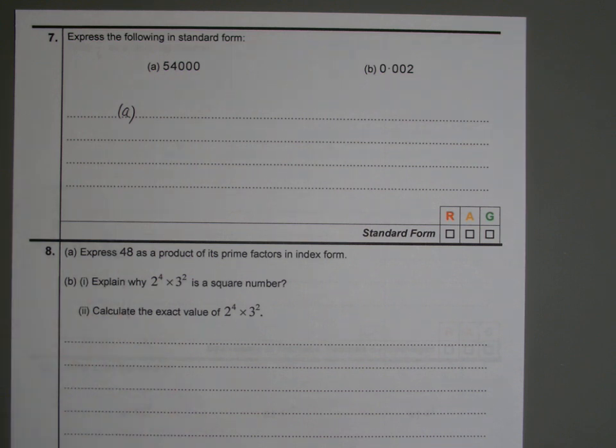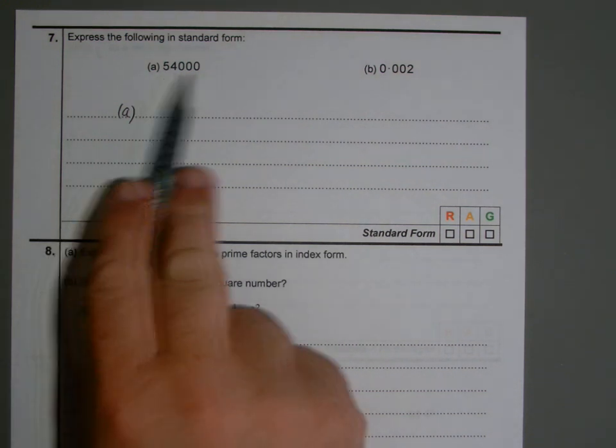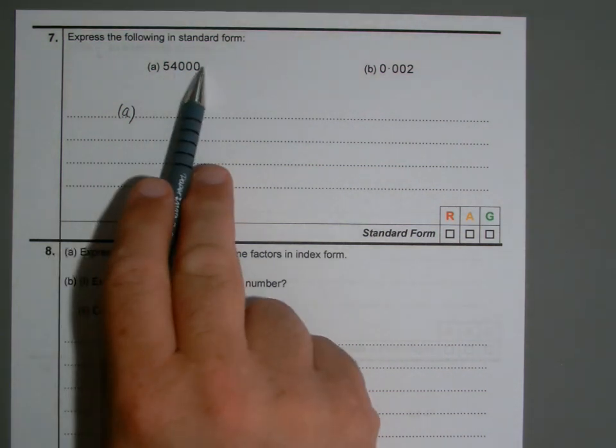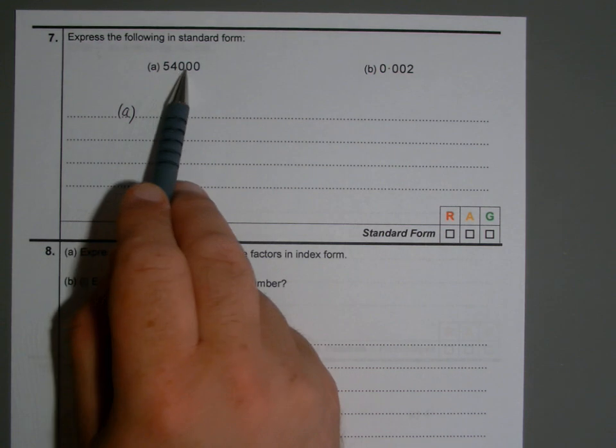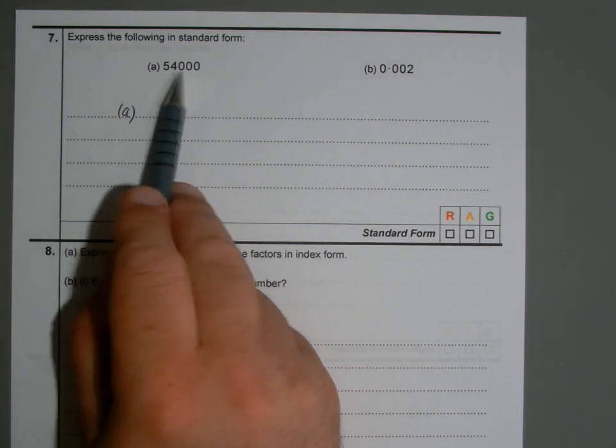Now think about where the decimal point is at the minute. This number is a whole number, so the decimal point is at the end, isn't it? So where should I put the decimal point so that I've got a number between 1 and 10? It's not that difficult if you think about it, because if I put it there, that would be wrong, wouldn't it? Because I'd have 540, and that's way too big.